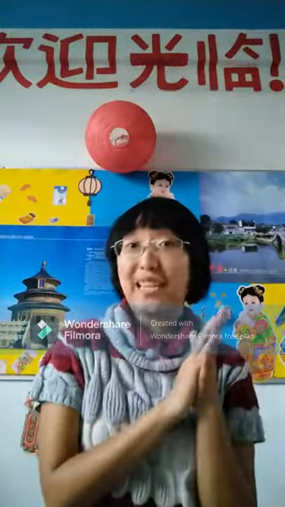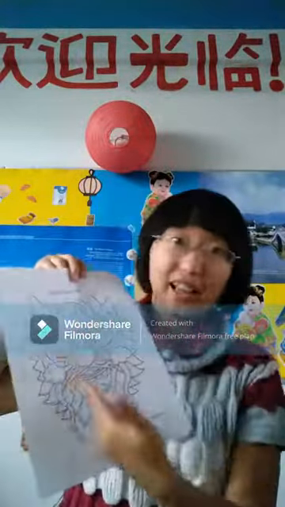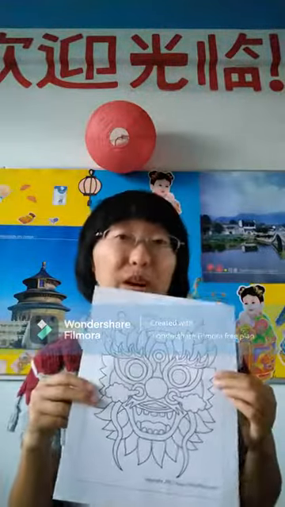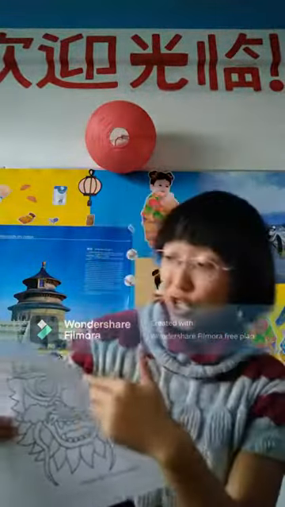And I think this is also a very interesting game or activity for us to do, and children just love it. They love painting colors.